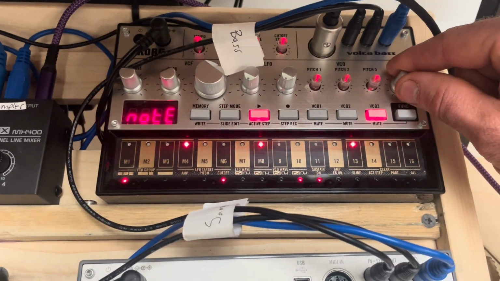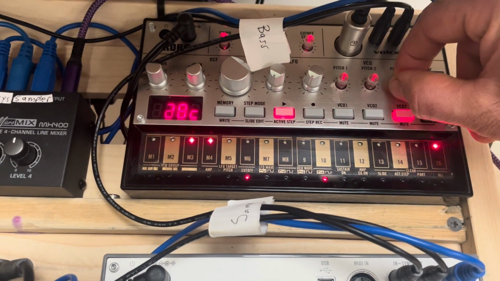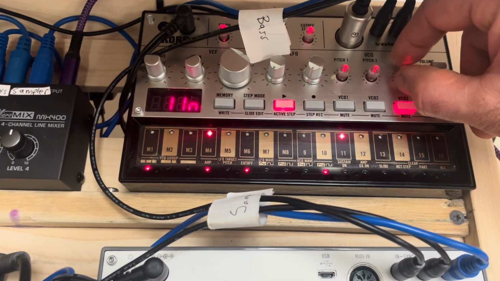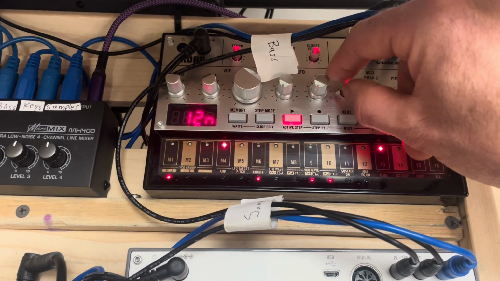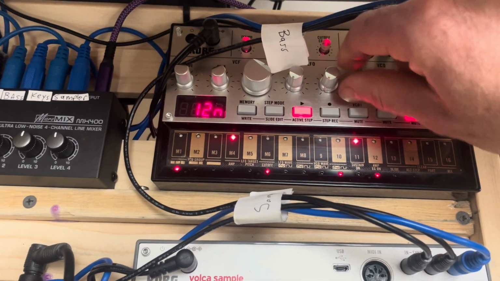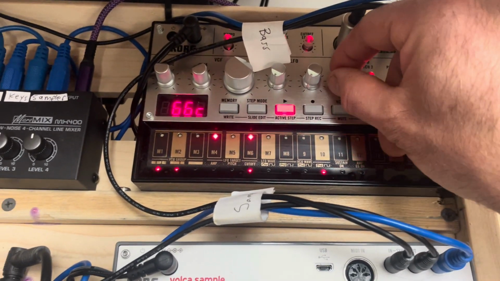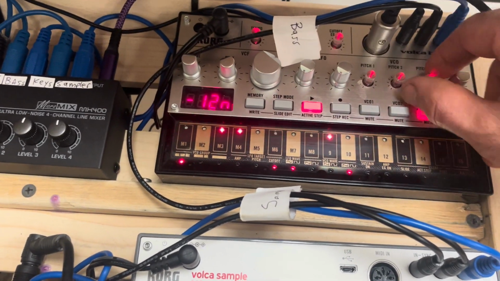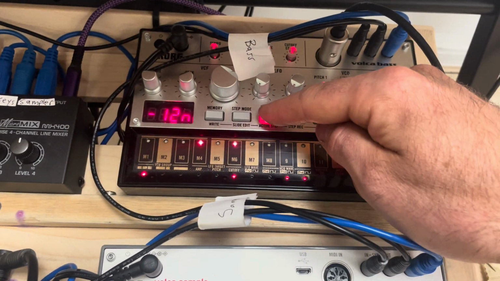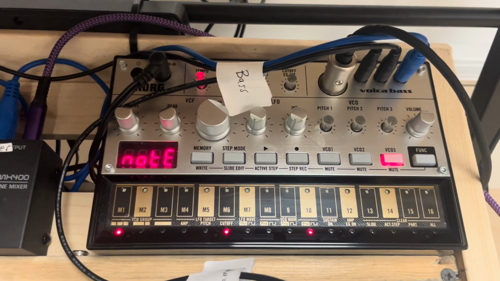I'll turn down the volume a bit. Now what's cool about this is that you can adjust the pitch on one of them, and make some pretty wild sounds. You can make them sound detuned, or you can make them sound harmonized. Really cool. So that's how to make 3 separate sequences on this beautiful bass machine.